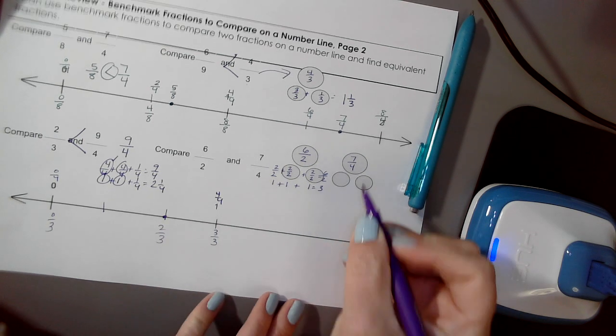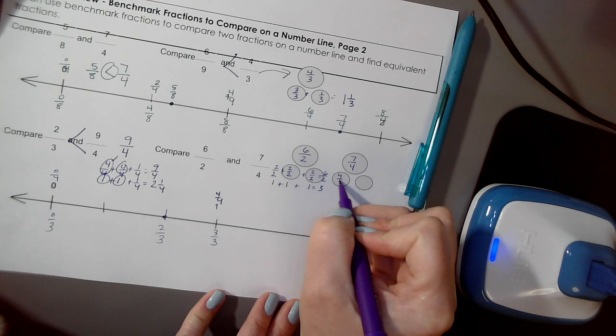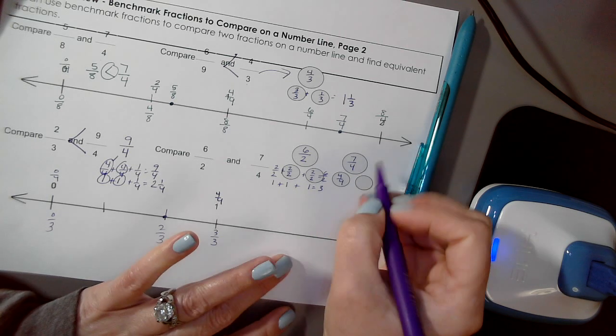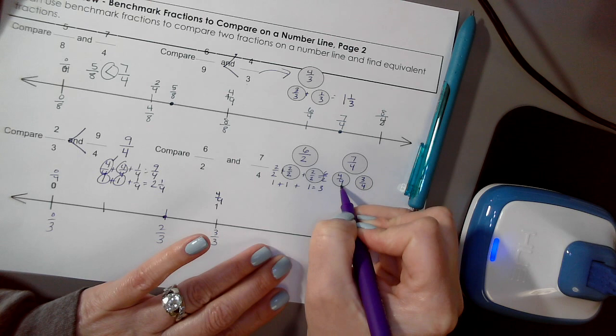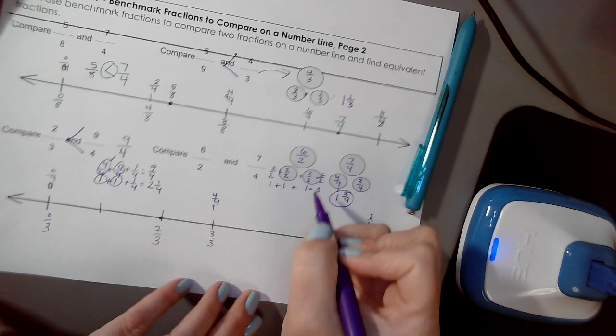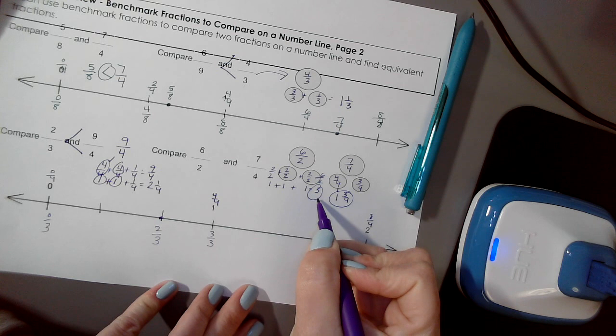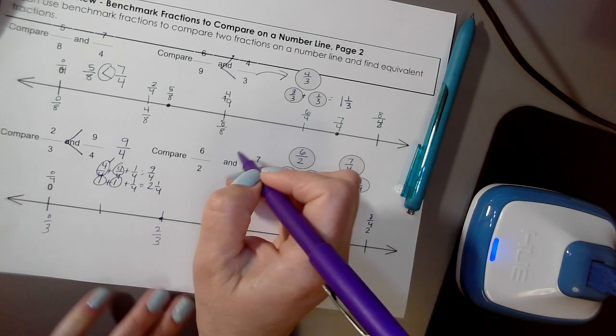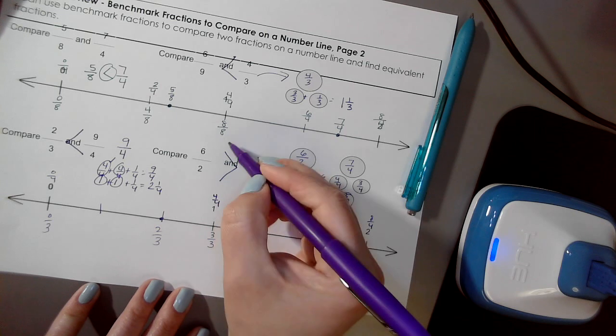But then if I have 7/4, I know 4/4 is my whole. So 4 plus how many more gives me 7/4? 5, 6, 7 is 3/4. So this one is 1 3/4. Okay. Is 3 greater than 1 3/4 or less? If you said it's greater than, you're right. 6/2 is greater than 7/4.